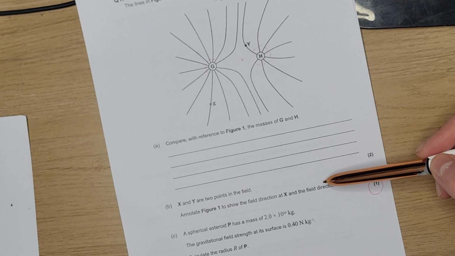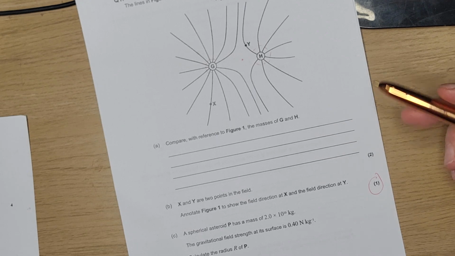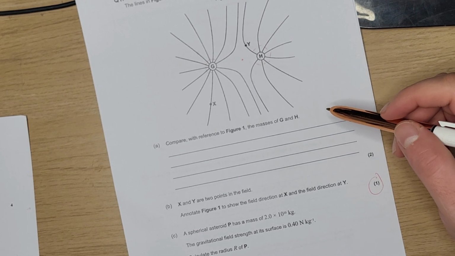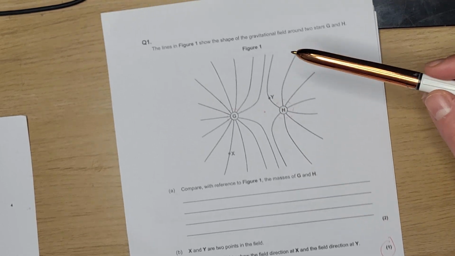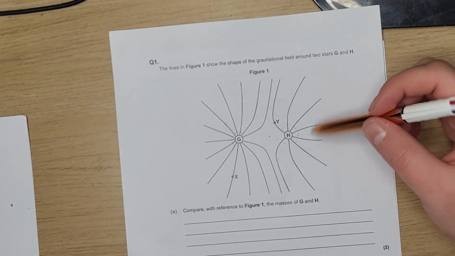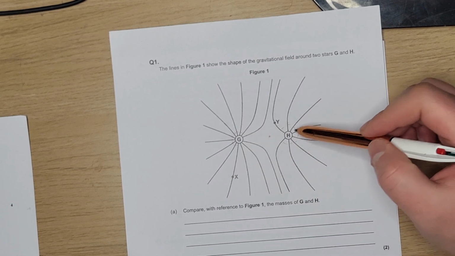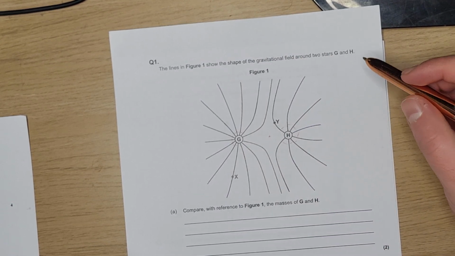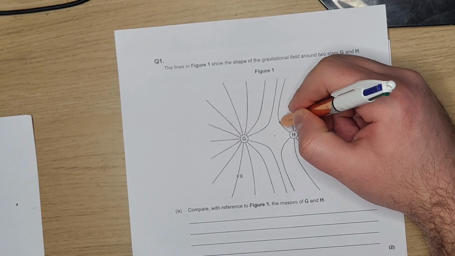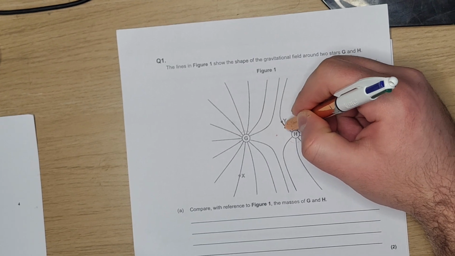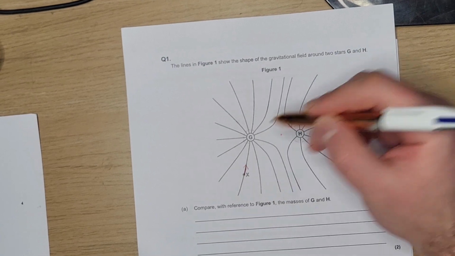Okay, so X and Y are two points in the field, and we're going to show the field direction at X and the field direction at Y. By that it means we're going to show the direction in which the field is acting, or the non-contact force the object would feel because of its point in that field. That's always going to be signaled by the field lines, right? The force is always going to act along the field lines. And you remember from our study of gravity that gravity is only ever attractive, right? It's only ever going to act towards the mass. So in both these examples, this one is going to be acting along the line here, and this one is going to be acting along the line here.